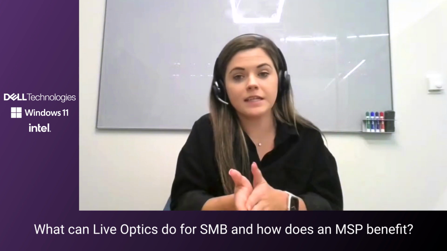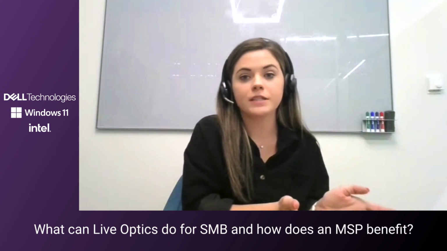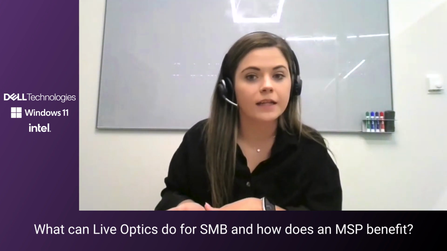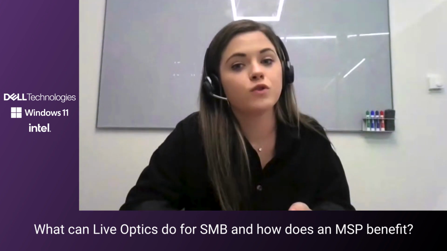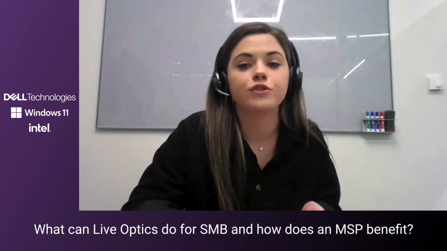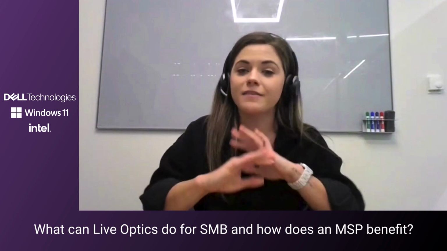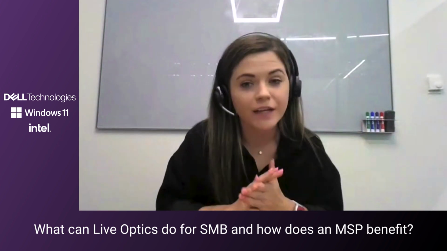So Live Optics gives you a pricing indicator, a guideline on what maybe your infrastructure looks like right now, and what it could look like in the cloud. I know that's a helpful tool for MSPs to facilitate and walk people through that conversation. I mentioned earlier, it's very pretty. It has colors on it, PowerPoint, PDF.